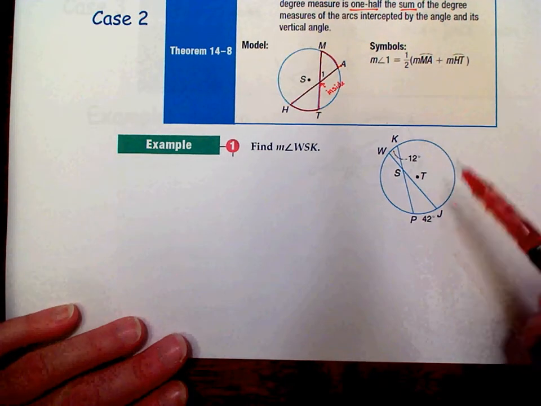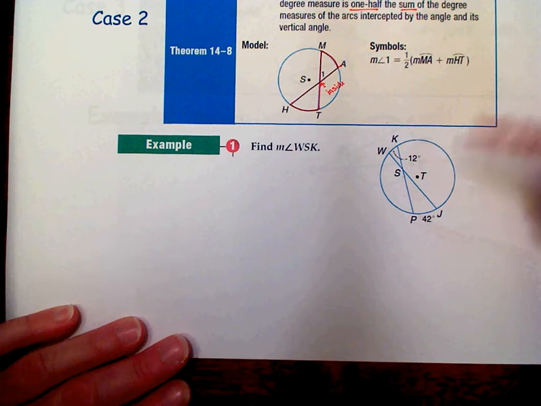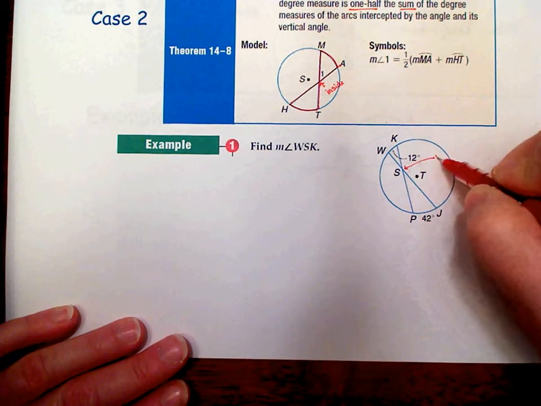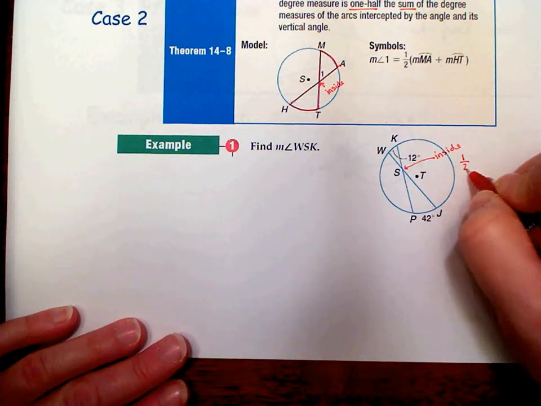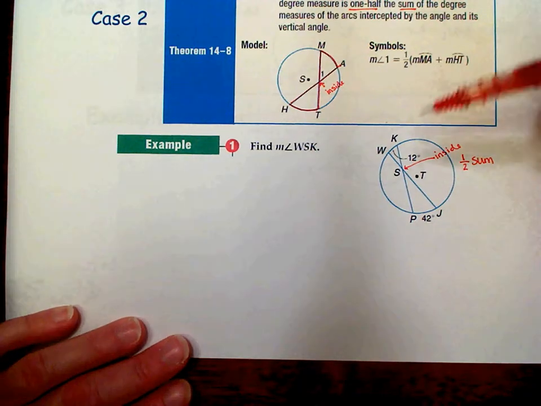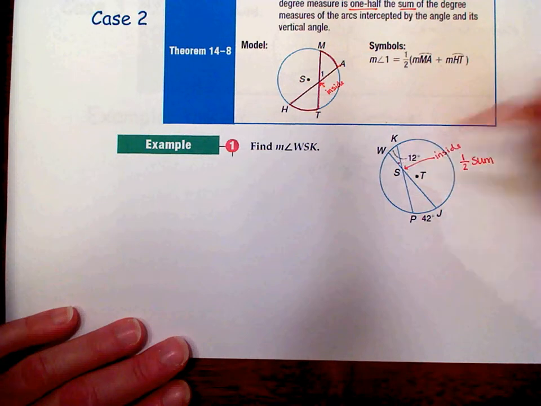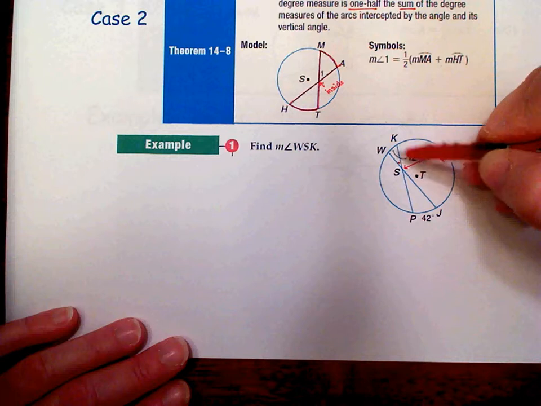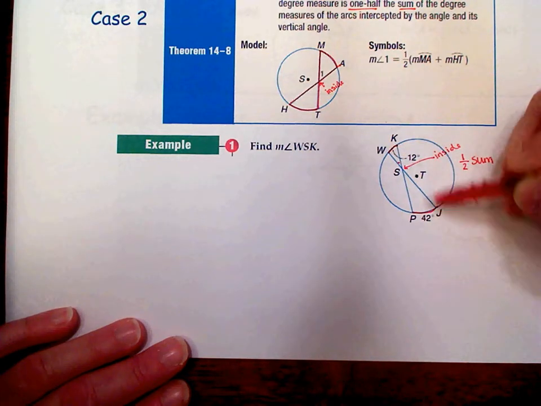So let's look at an example of that relationship. Here we have two secants. They're actually chords, but remember chords are secants, intersecting at point S, and point S is inside the circle. So the relationship, the angle is going to be half the sum of the two arcs. So we want to find the measure of angle WSK, that one right there. The two secants making that angle are forming this arc and this arc, which we're given the degree measure for both.